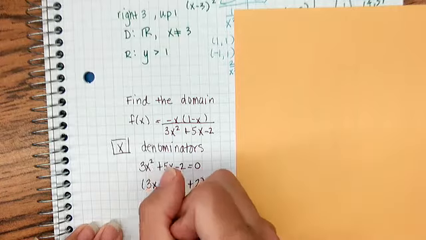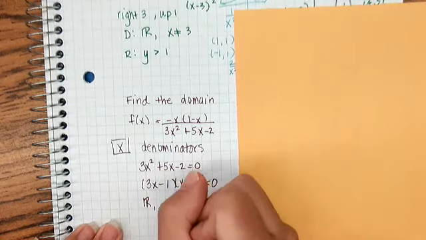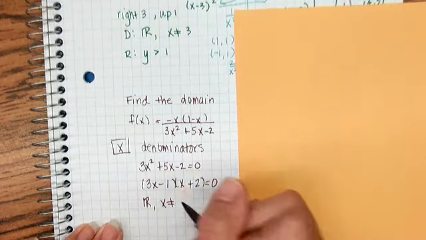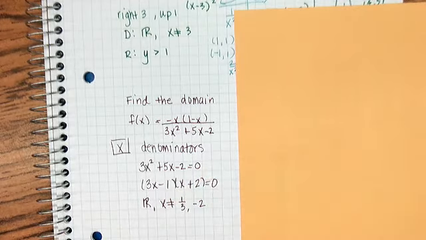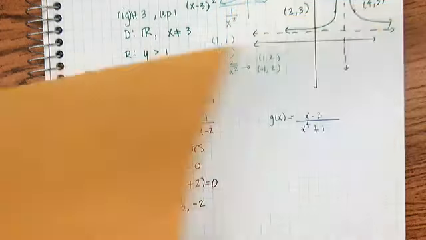Yep. This is all real numbers, x not equal to 1/3 or negative 2. We'll be graphing this in the next section. Don't worry. Removable discontinuities, oblique asymptotes, horizontal asymptotes, all that good stuff.